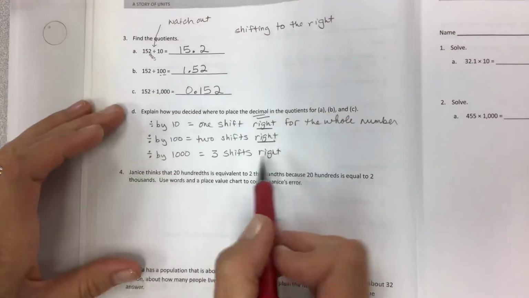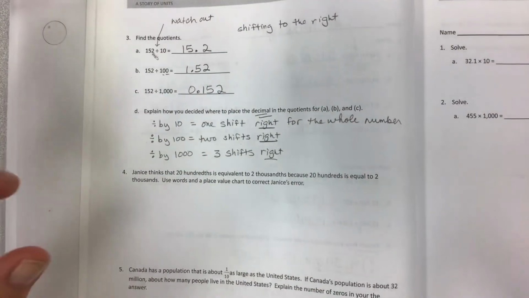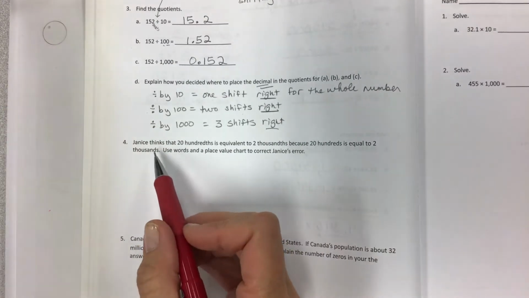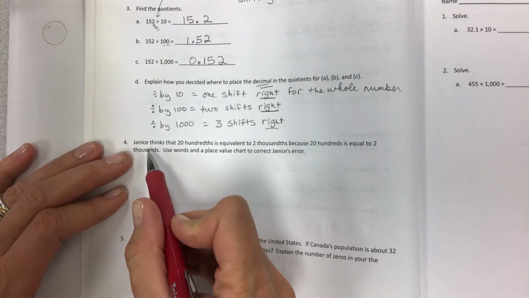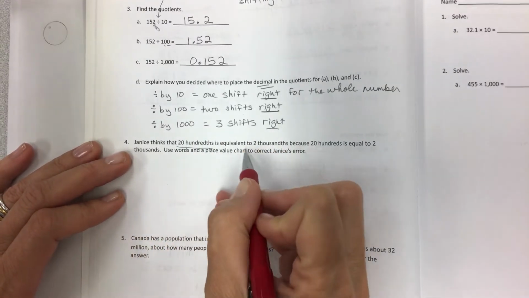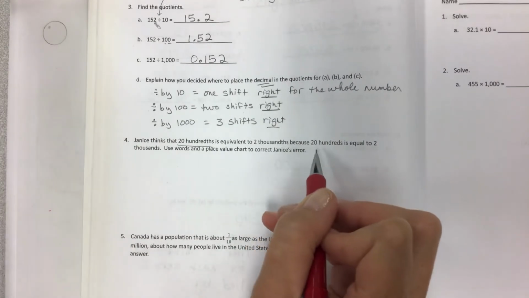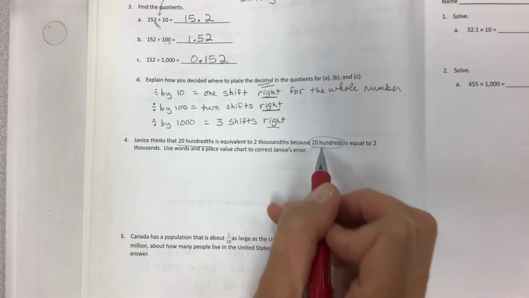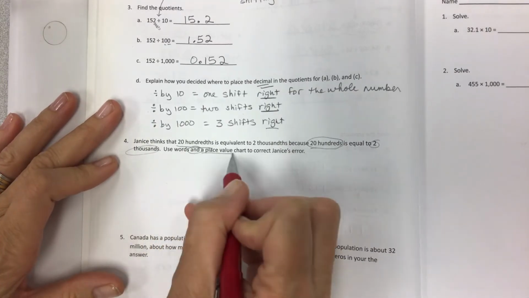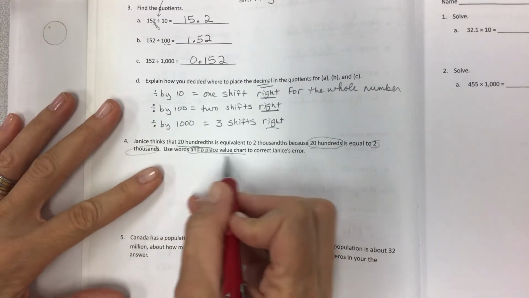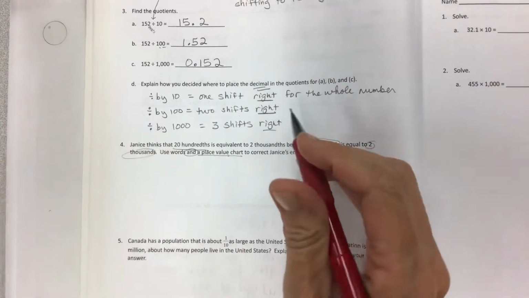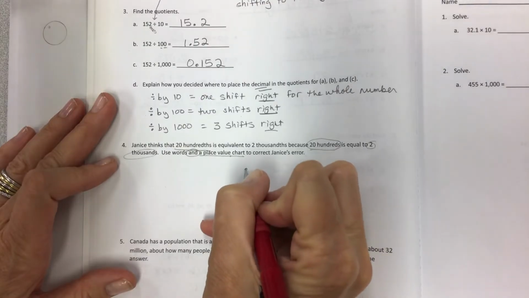But if you shift the digits right, then the digits have smaller value. Okay, Janice thinks that 20/100ths is equivalent to 2,000ths. Use words and a place value chart. So you have to set up a place value chart here to correct Janice's error. Janice, don't make that mistake.